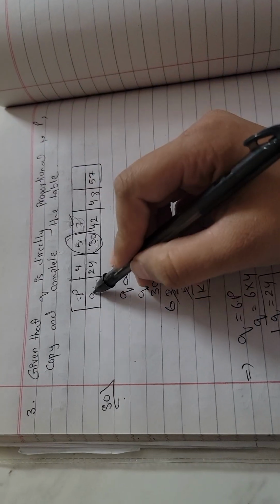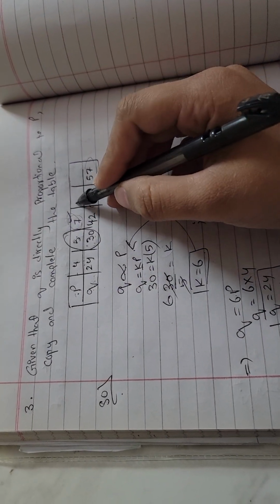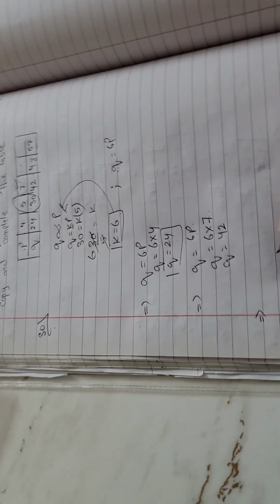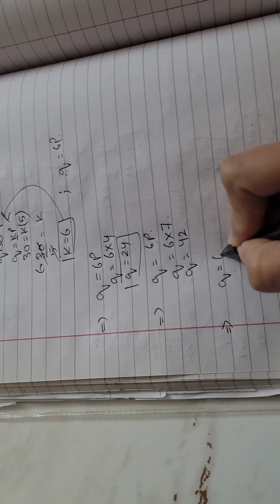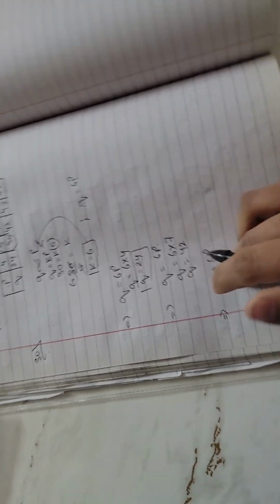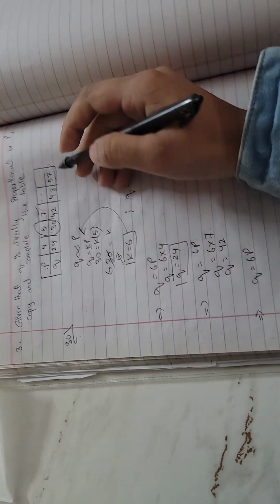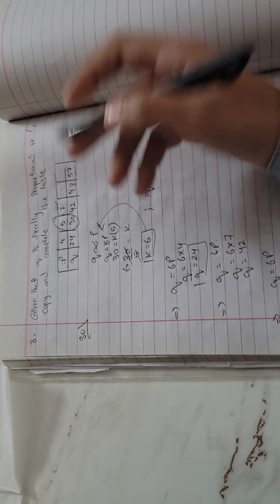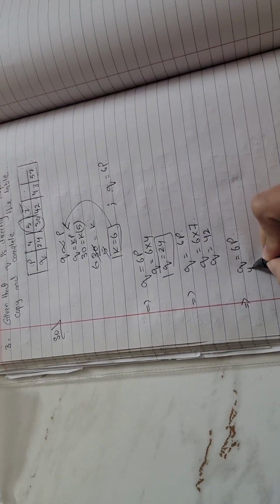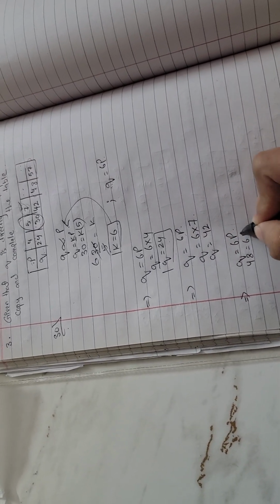Now you can see the values of Q are given to us and we have to find the value of P. Simple. The same equation we are going to use over here. We are going to use Q is equal to 6P, and in place of Q I am going to substitute 48. So 48 is equal to 6P.